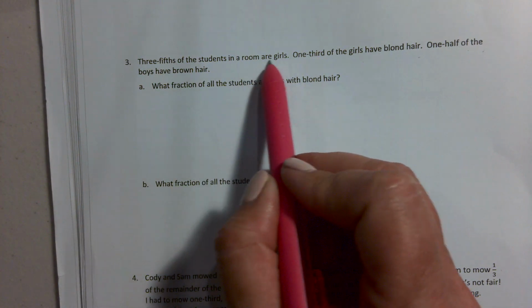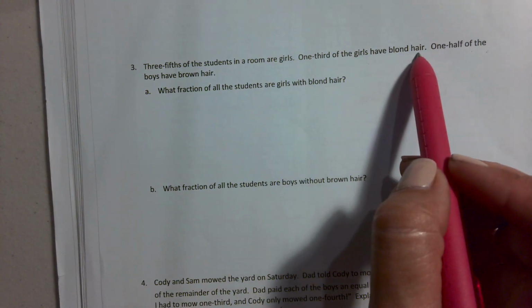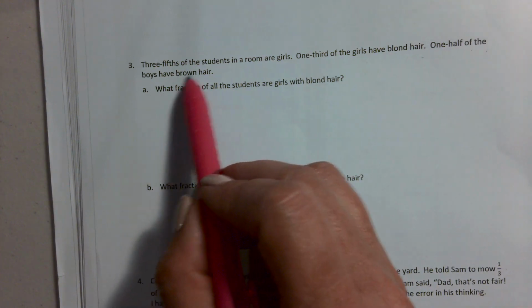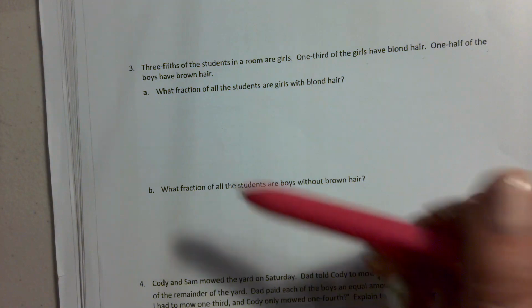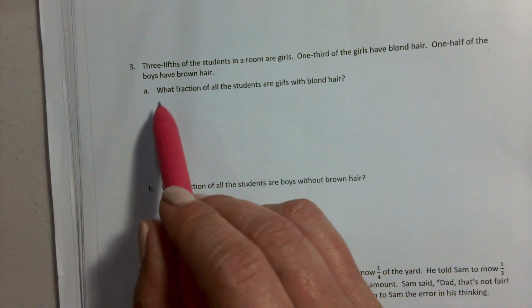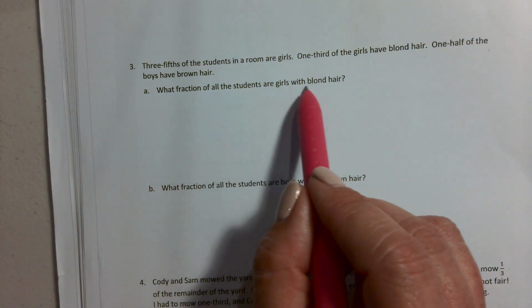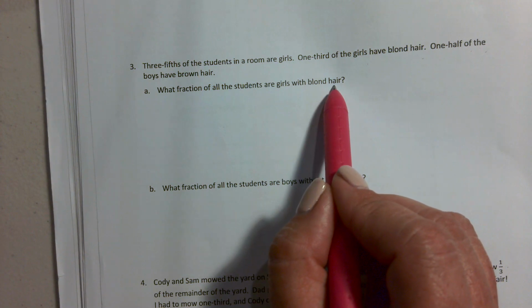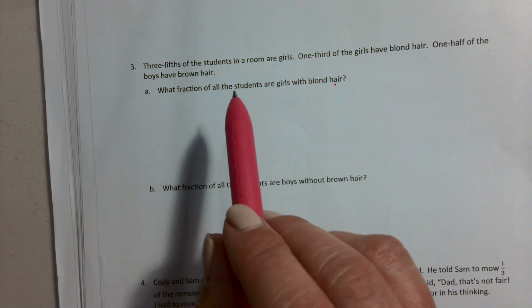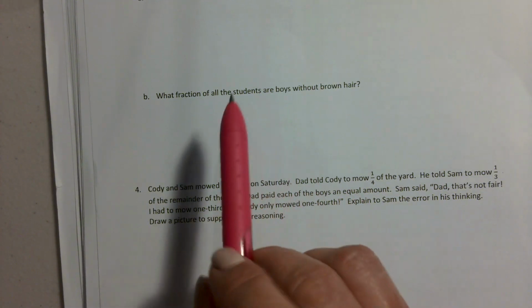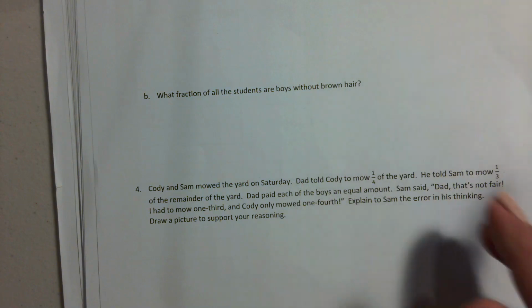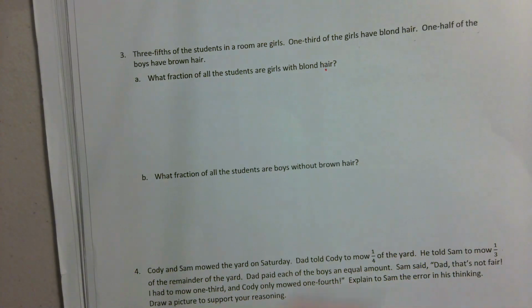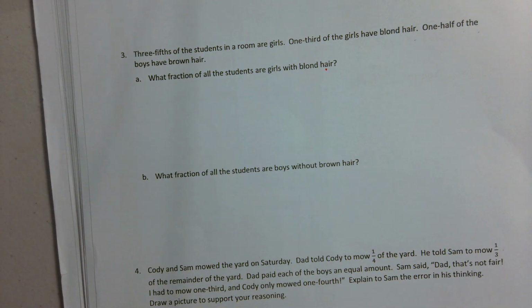3/5 of the students in a room are girls. 1/3 of the girls have blonde hair. 1/2 of the boys have brown hair. So both of these problems depend on one question here. What fraction of all the students are girls with blonde hair? So 3/5 of 1/3, right? And then what fraction of all the students are boys without brown hair? I would draw out your rectangular fraction model to help me with that.